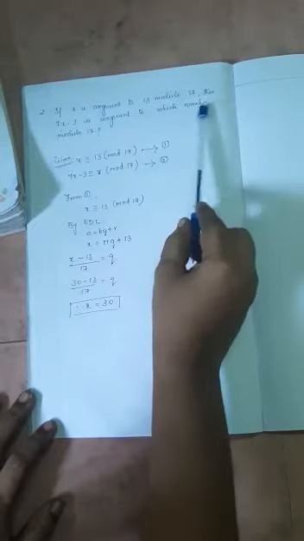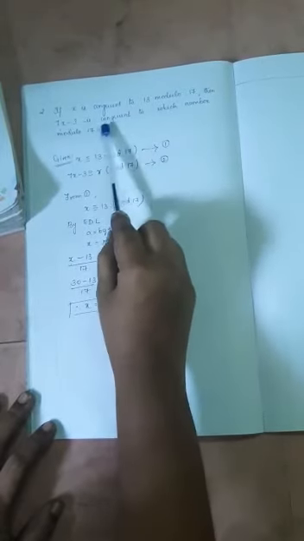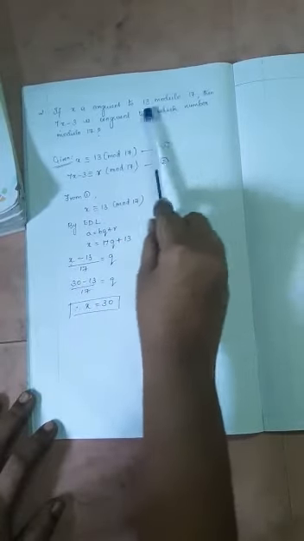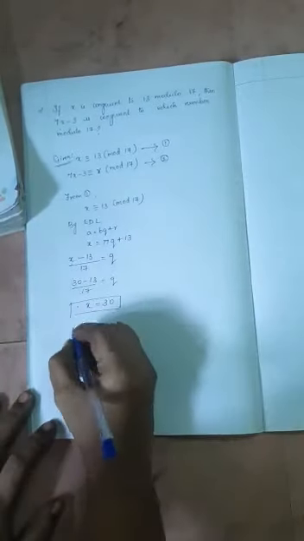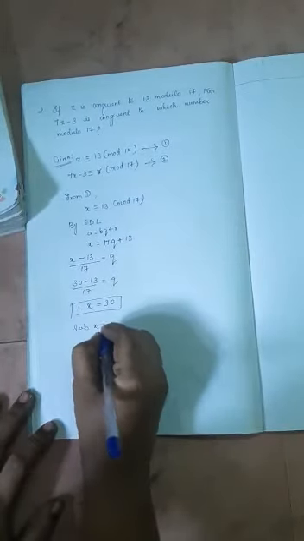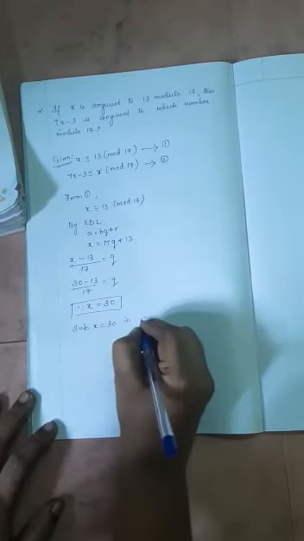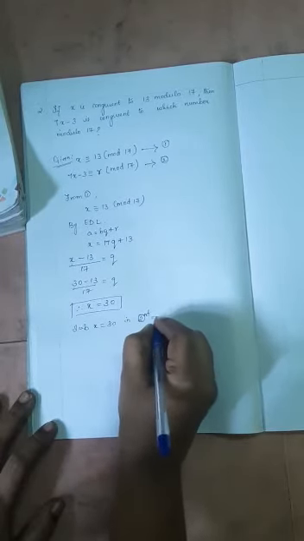Next, they have asked us to find out which number 7x minus 3 is congruent to. This r only we want to find out. In order to find that, substitute x equal to 30 in the second equation.